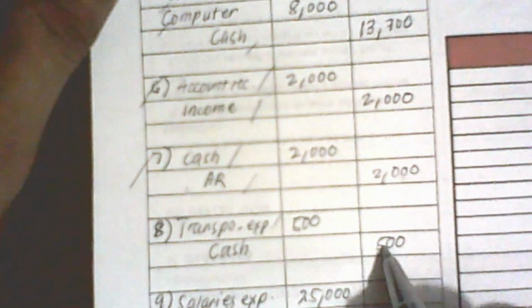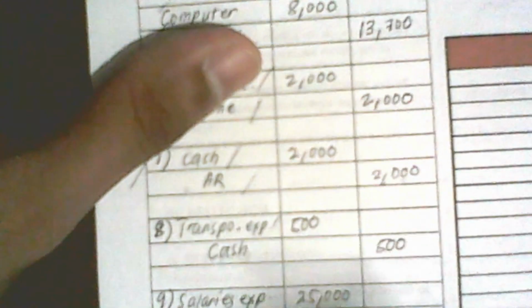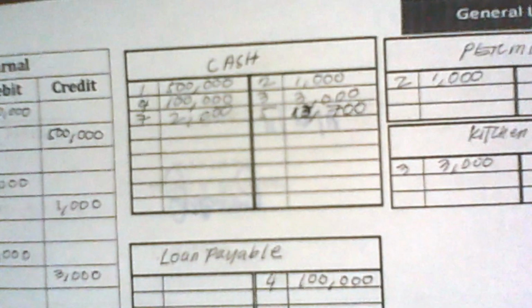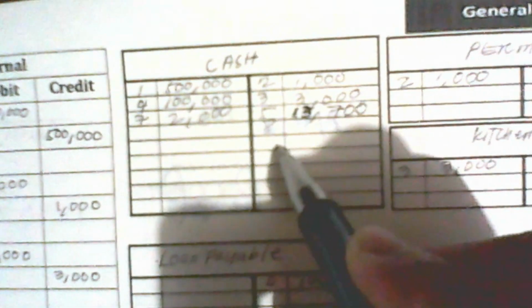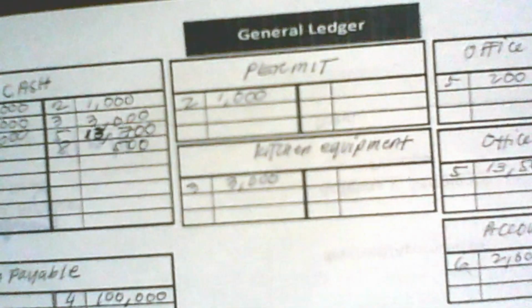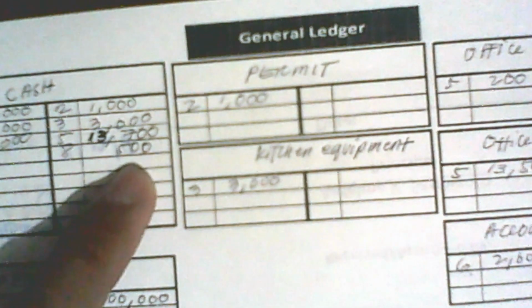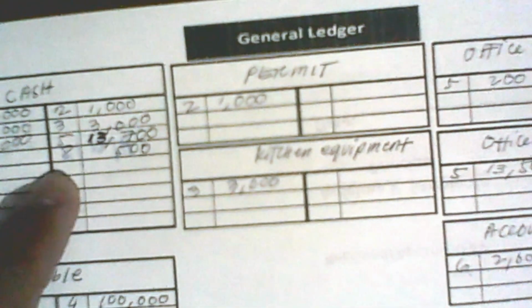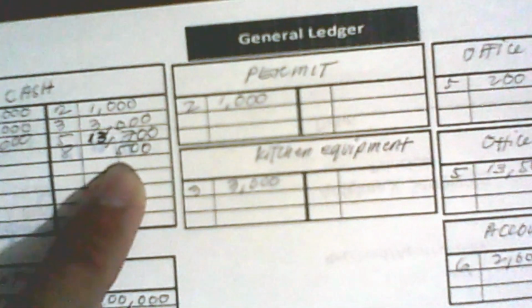The cash now is credit 500. So April 8, cash credit. April 8, okay, we need to credit the amount 500. So see, April 8, and the amount to be credited is 500 because that is the cash. So we are done with this one.